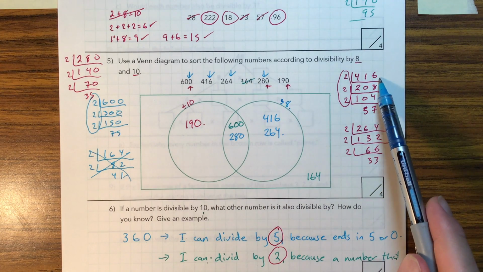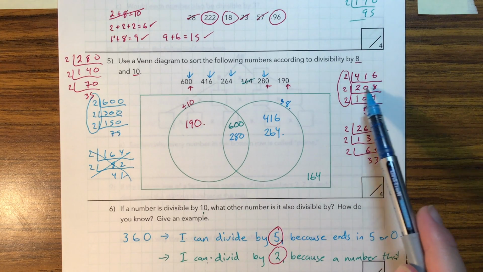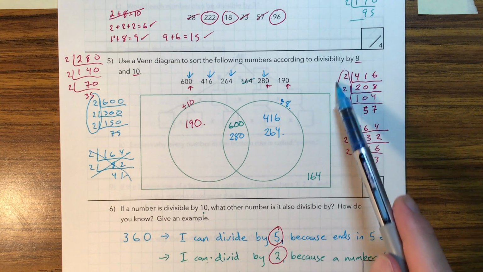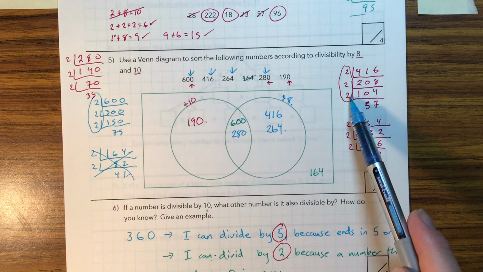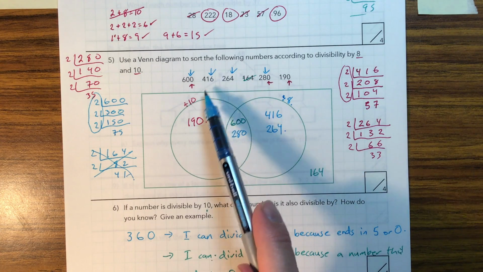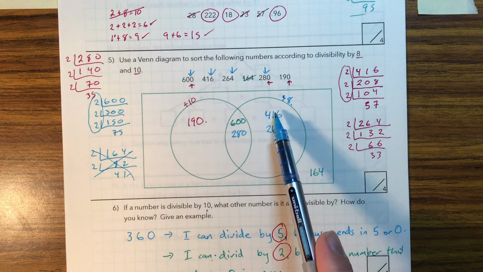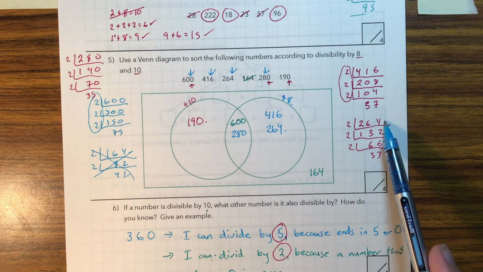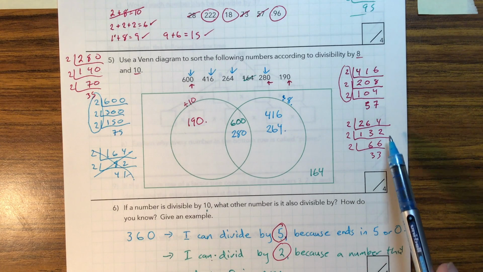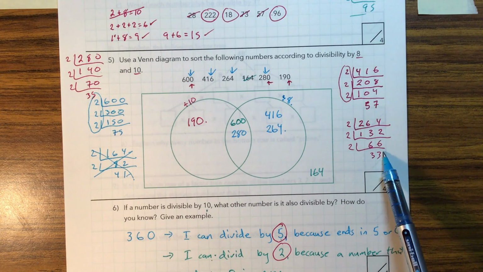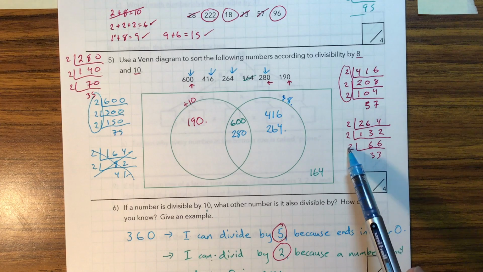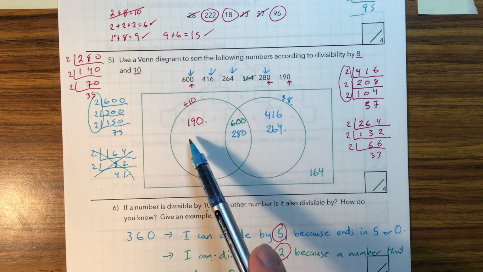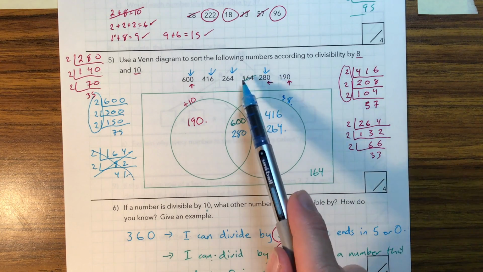416, I tried 416 over here. I divided by 2 to get 208, divided by 2 to get 104, divided by 2 to get 52. I could divide it by 2 3 times. But 416 is not divisible by 10, so it goes over here, only divisible by 8. Then I did 264. Cut it in half once, cut it in half twice, cut it in half 3 times. And 264 is divisible by 8. But it's not divisible by 10, so it only stays here.